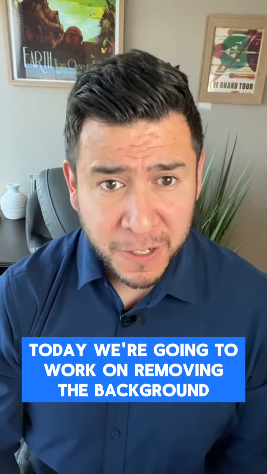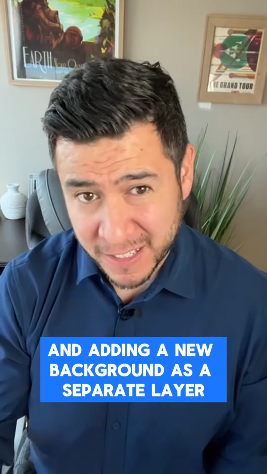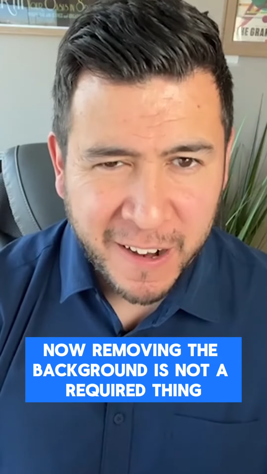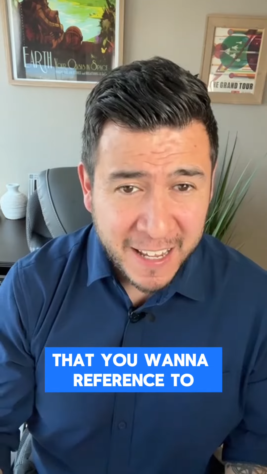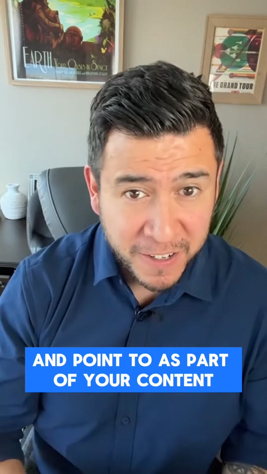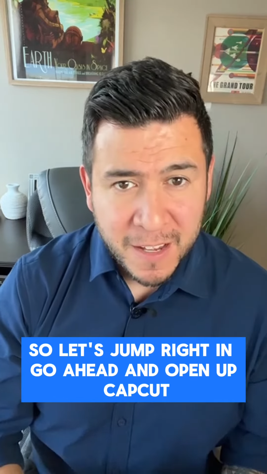Today we're going to work on removing the background, moving your layers around, and adding a new background as a separate layer. Now, removing the background is not a required thing, but in some cases you may want to add some floating data that you want to reference and point to as part of your content, or maybe you want to get rid of a non-ideal background. So let's jump right in.